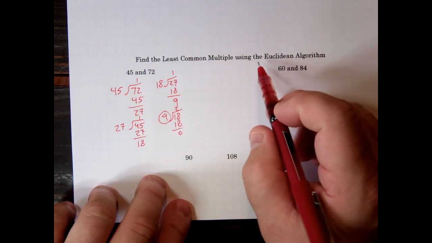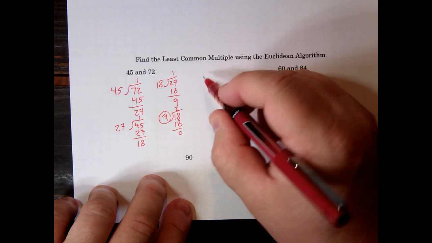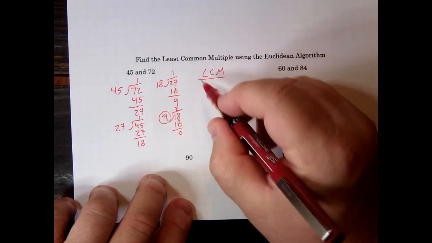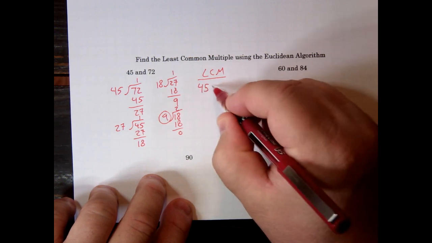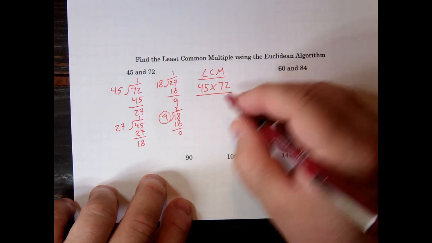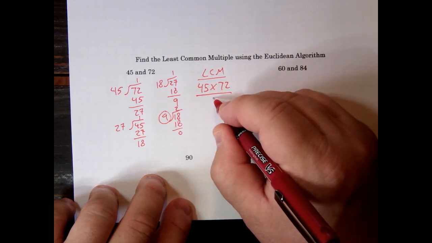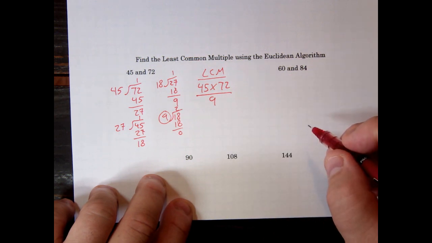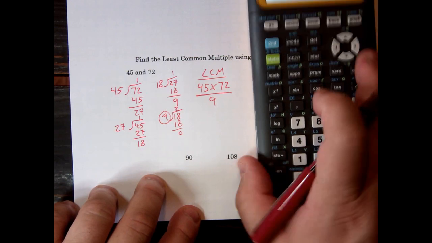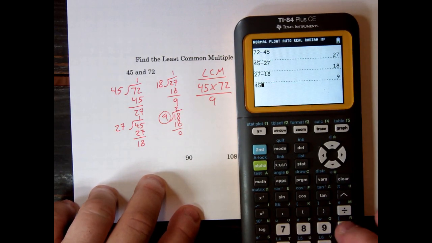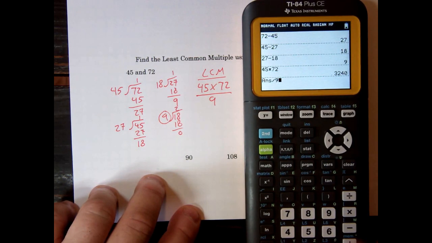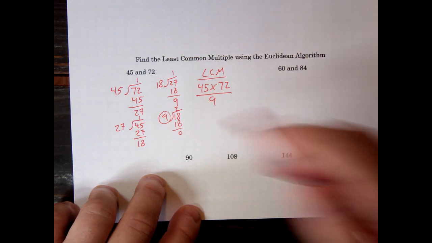So with the Euclidean algorithm, once you find the greatest common factor, the least common multiple will be: multiply the two numbers together and divide that by your greatest common factor. So it would be 45 times 72, which is 3240, divided by 9, so 360.